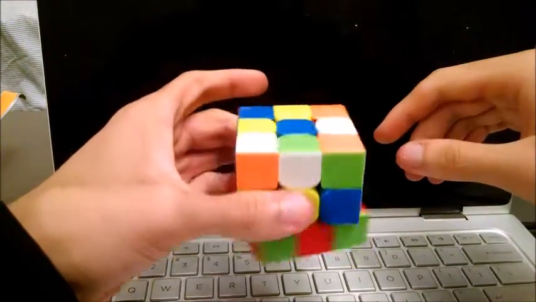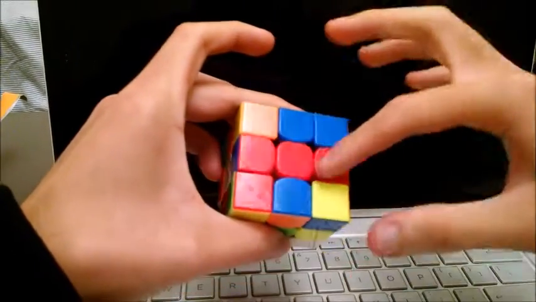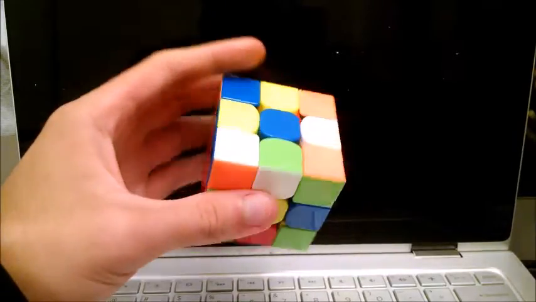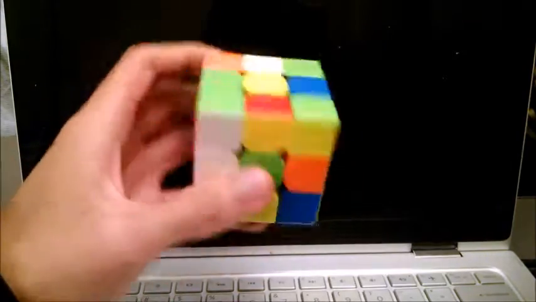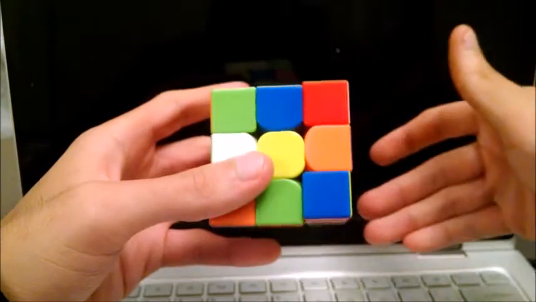Lines are triples of connected pieces. So if I do that, this is a line, and this is a line. This last type I call a disjointed pair. It's where you have a pair like this, but it's one move away from being solved.